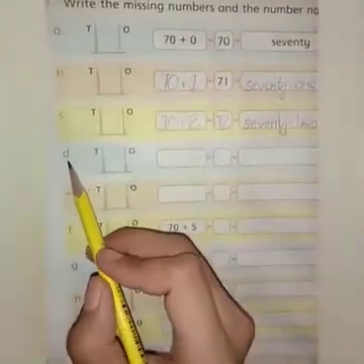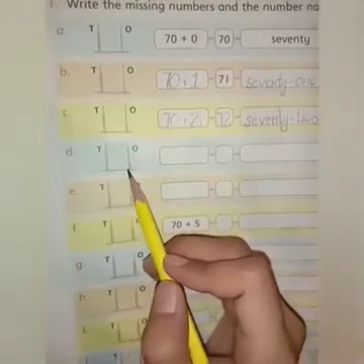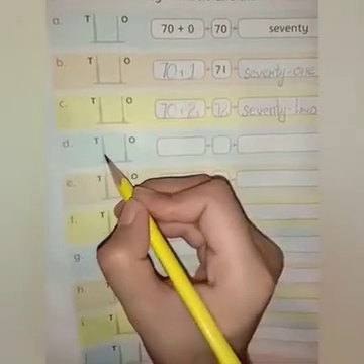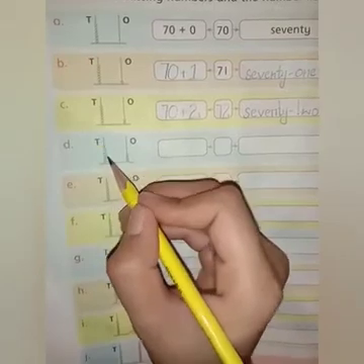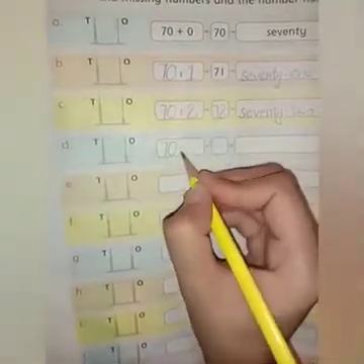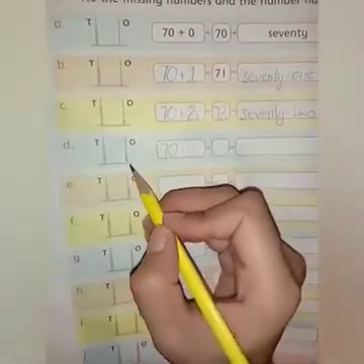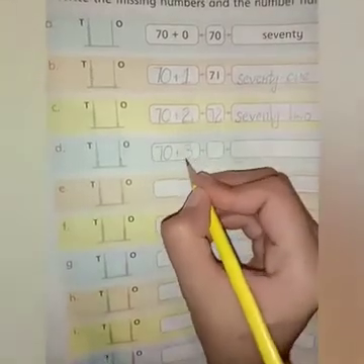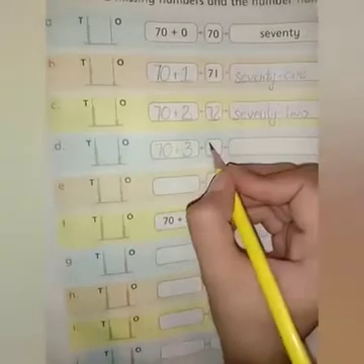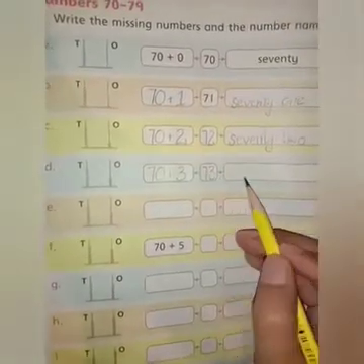Here we have point D. At point D, here we have abacus. It shows some beads at the tens and the ones too. We are going to count the tens beads first. 1, 2, 3, 4, 5, 6, 7. 7 beads. Here we have the number 70. Mark the sign of plus. Then here we have 1, 2, 3 beads at the ones. We will write 3 here. When we add 70 and 3, we get the answer 73. 73 in numbers. We are going to write 73 in words here.